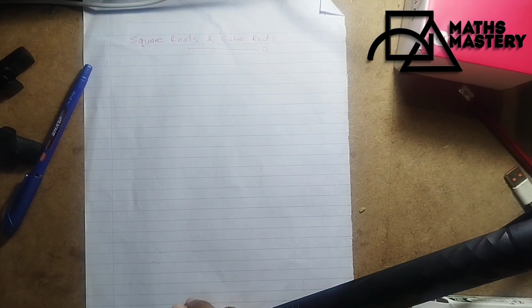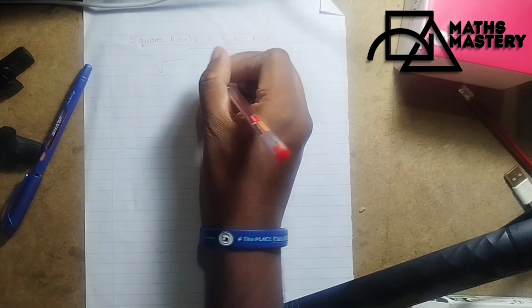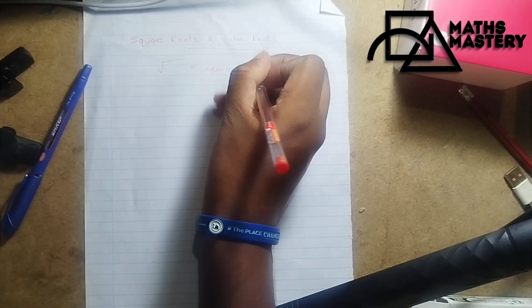Since this is the very beginning where you are going to learn square roots, first of all, let's understand what the square root notation is. This is the square root notation.